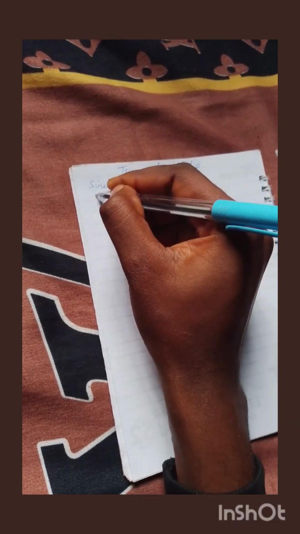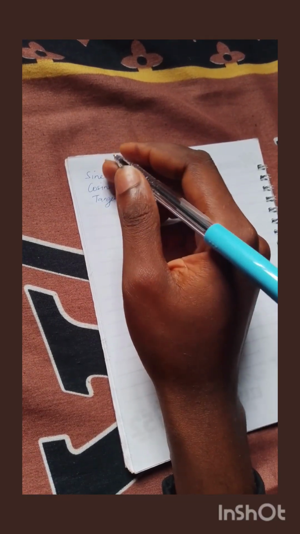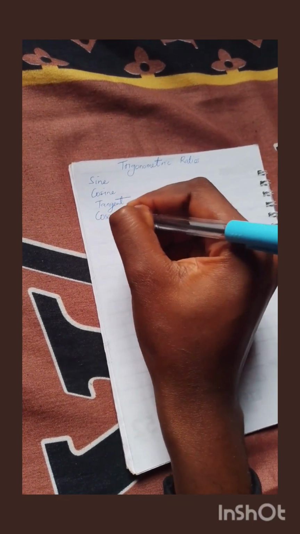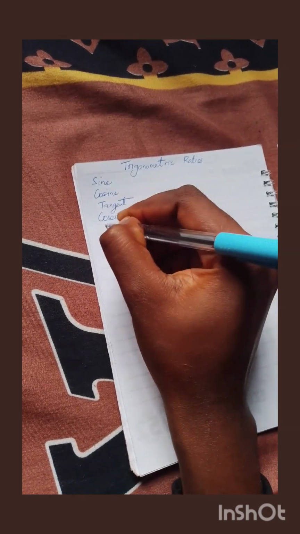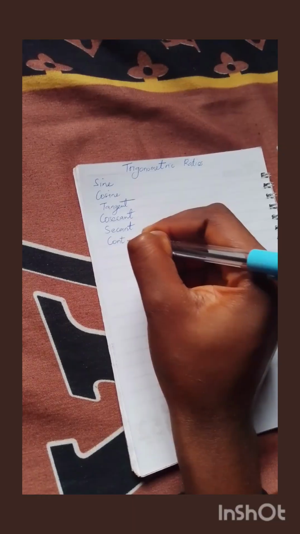So for today, we are going to be doing trigonometric ratios. Now, there are 6 trigonometric ratios that we have. We have the sine, the cosine, the tangent, the cosecant, the secant, and the cotangent.